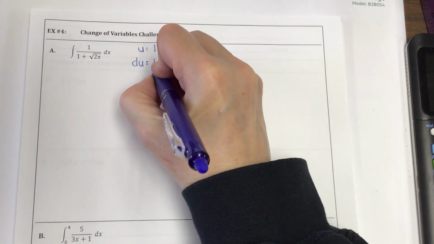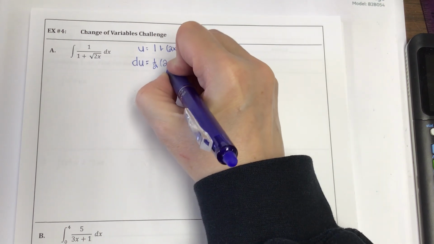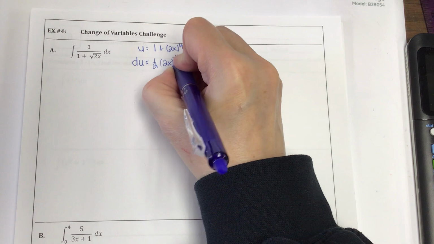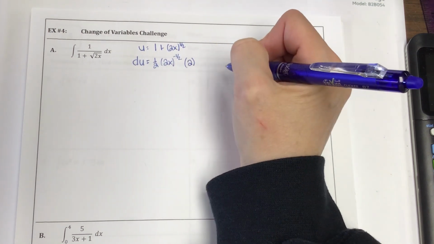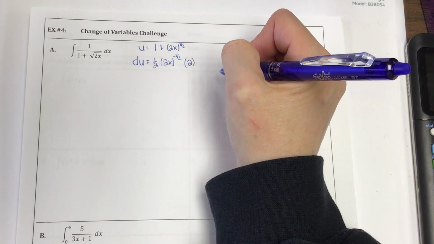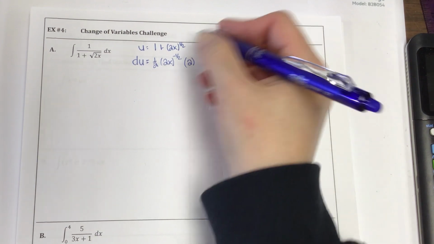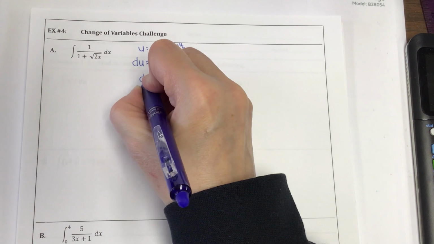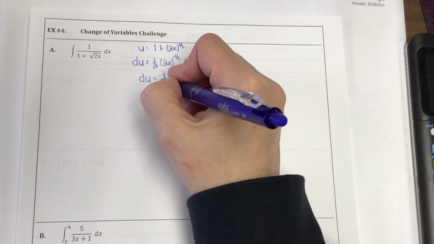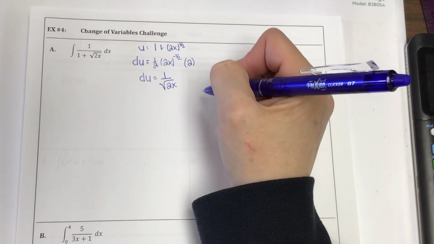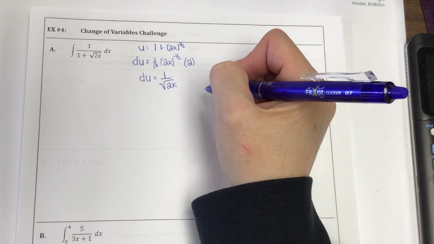But here I'd have to have 1/2 times 2x to the negative 1/2 times the derivative of the inside, which would be 2, correct? Make sense? So here, I would say du would have to be 1 over the square root of 2x. Which I don't have, do I?